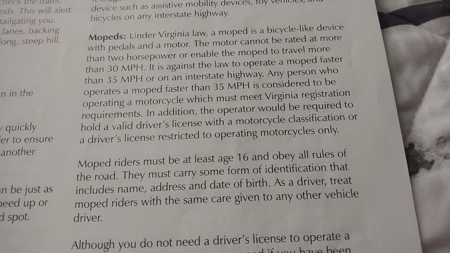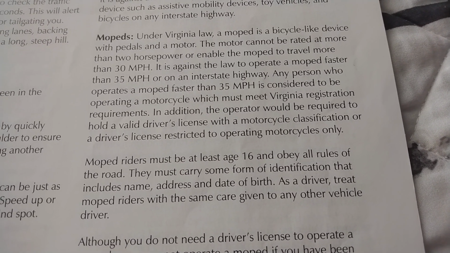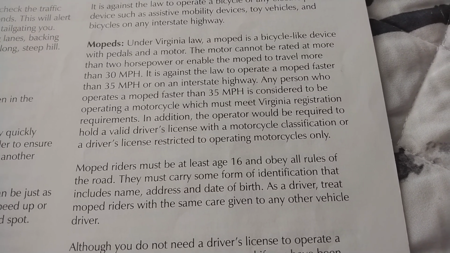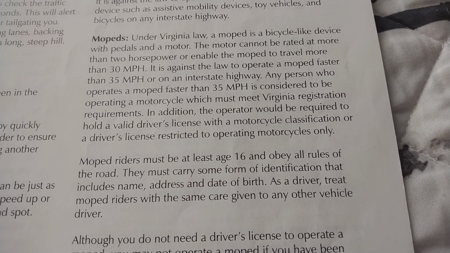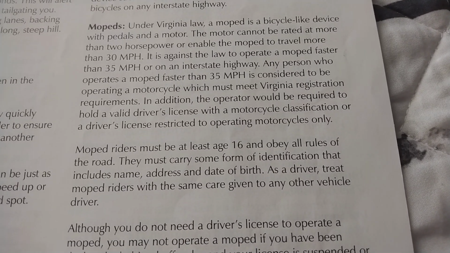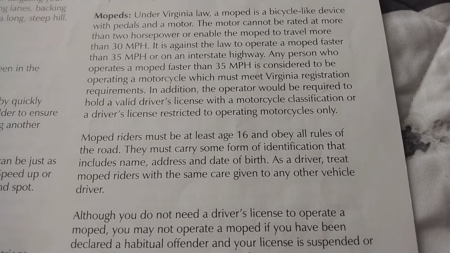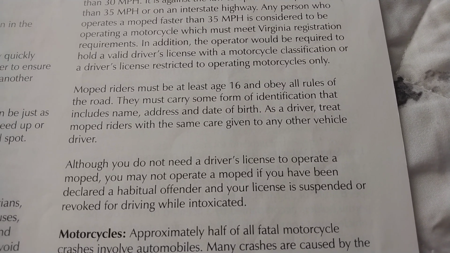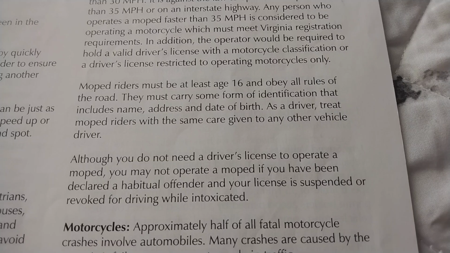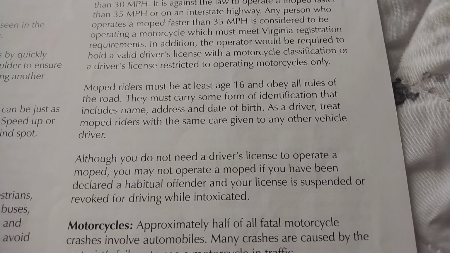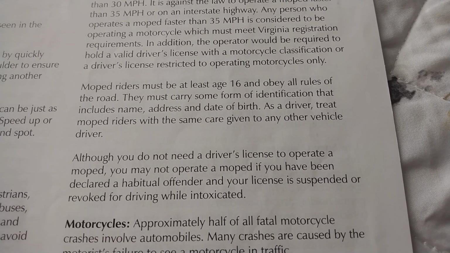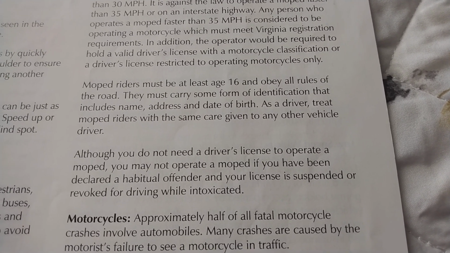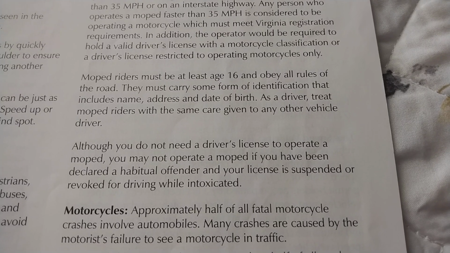In addition, the operator would be required to hold a valid driver's license with a motorcycle classification or a driver's license restricted to operating motorcycles only. Moped riders must be at least age 16 and obey all rules of the road. They must carry some form of identification that includes name, address, and date of birth. As a driver, treat moped riders with the same care given to any other vehicle driver.